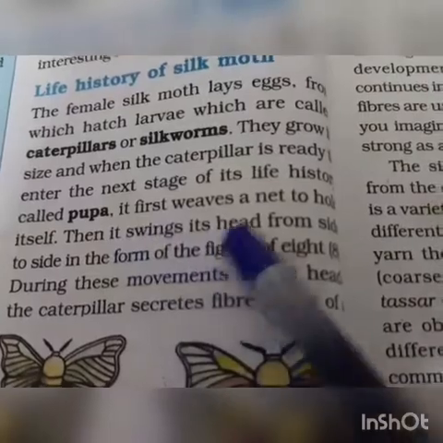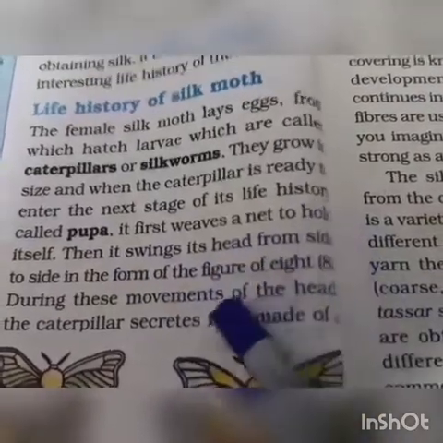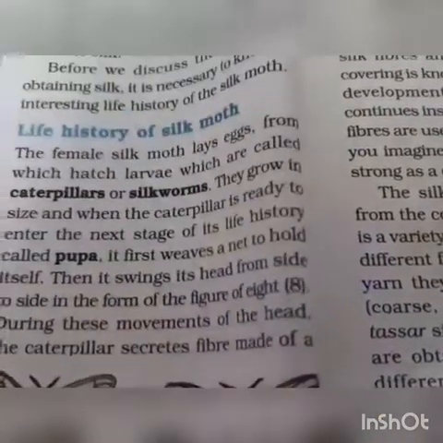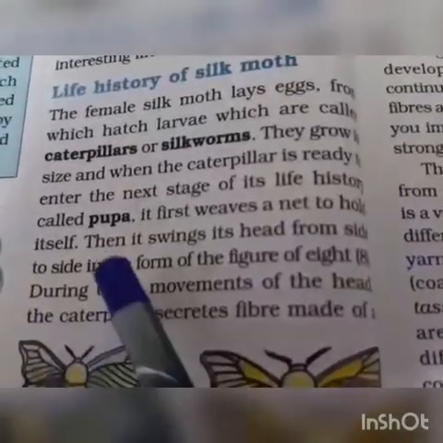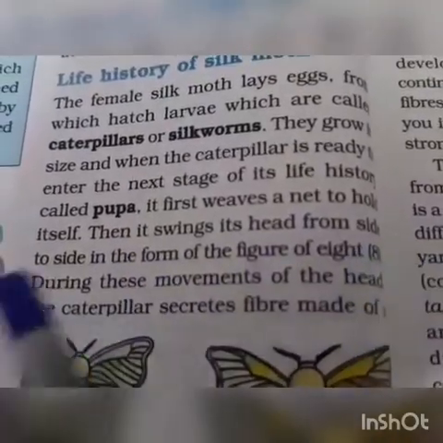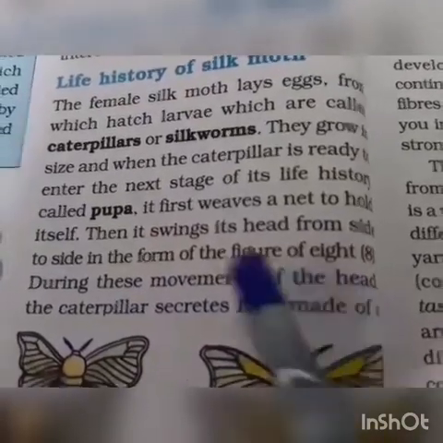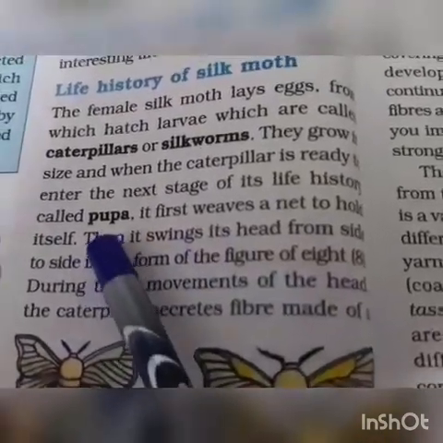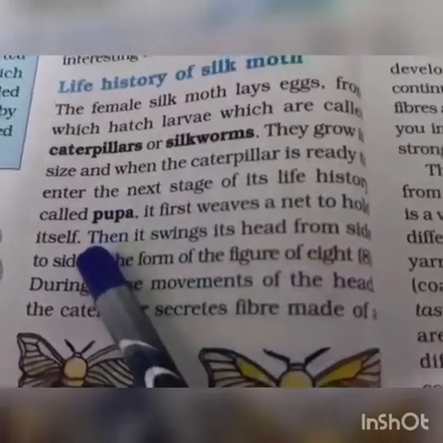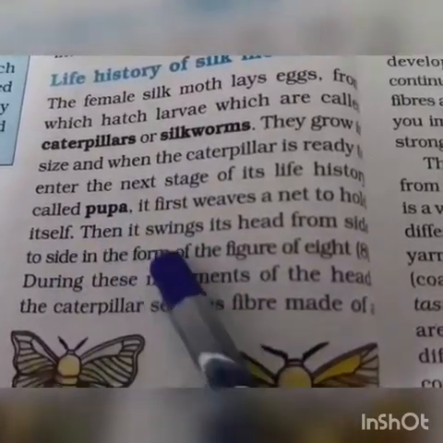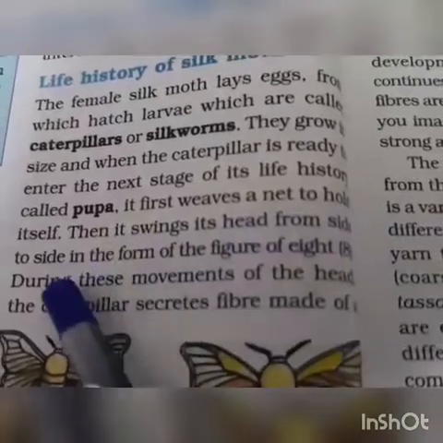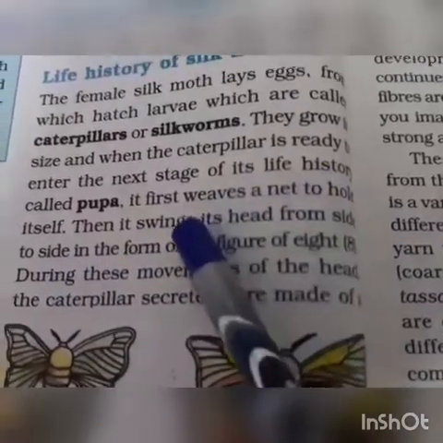It first weaves a net to hold itself. Then it swings its head from side to side in the form of a figure of 8. Now, when the caterpillar or the silkworm develops into the pupa, it first weaves a net in the form of 8, so that it can hold itself.